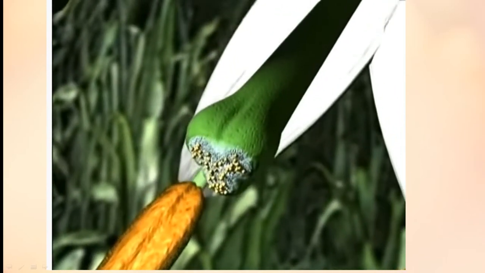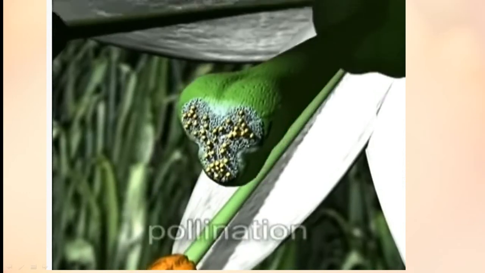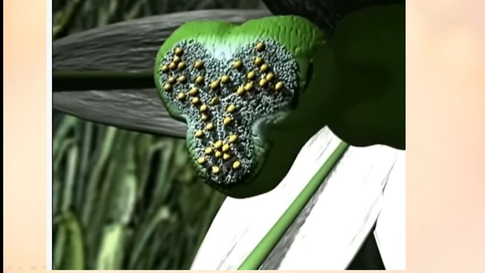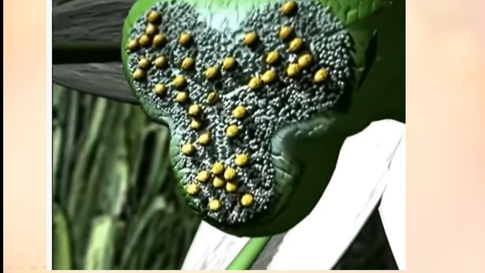The transfer of pollen to the receptor surface of the stigma is called pollination. This happens by various means, such as wind, insects, or other animals.